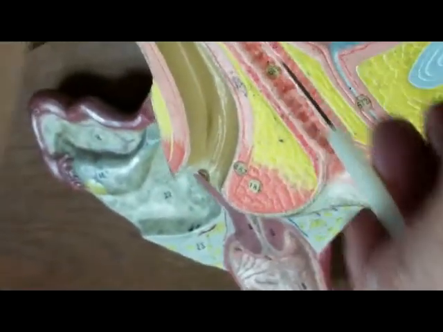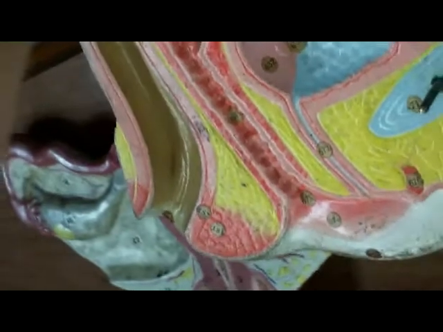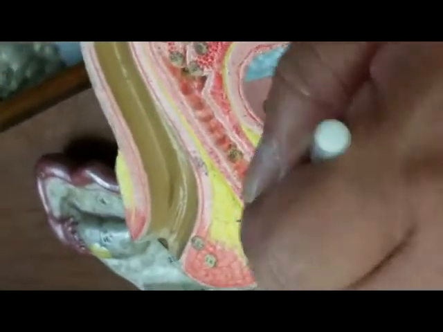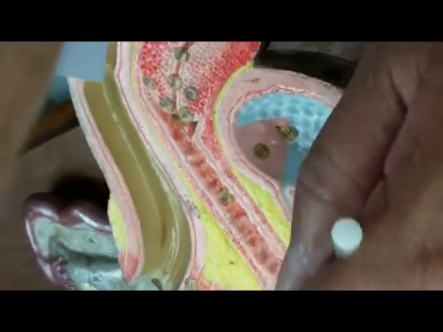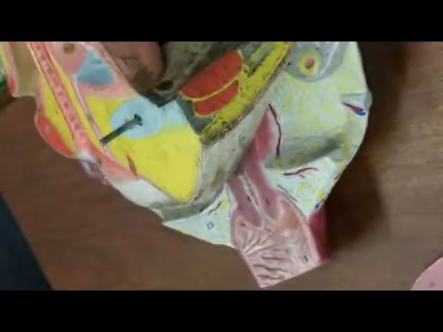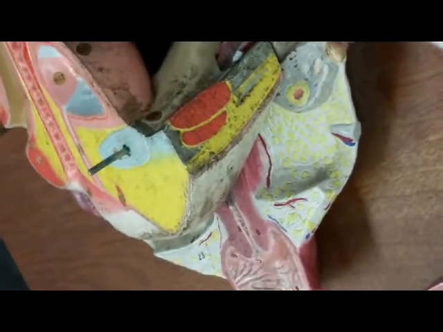So you notice that the female has three openings: the rectum to release the feces, the vagina for the entry of the sperm, and the urethra to leak out the urine. The male, if you look at it, only has two openings, one for the feces and one opening for both the sperm and the urine. Okay, but of course they are not released at the same time.